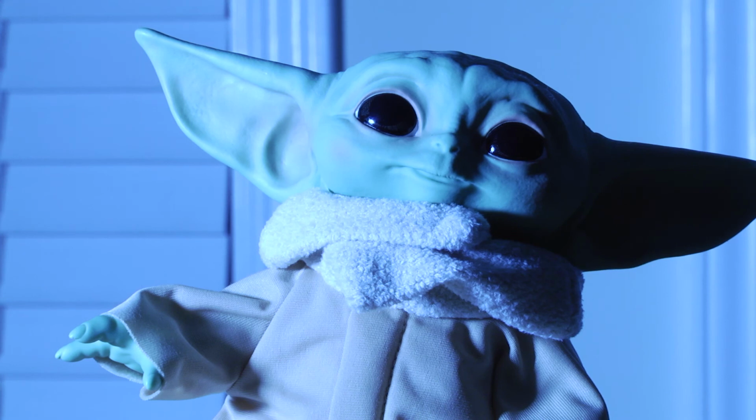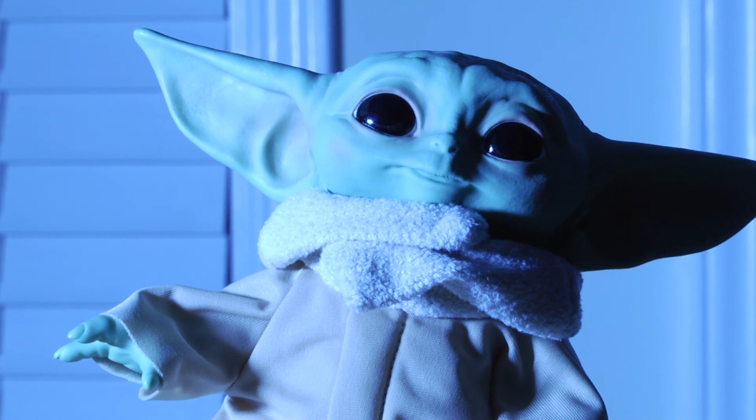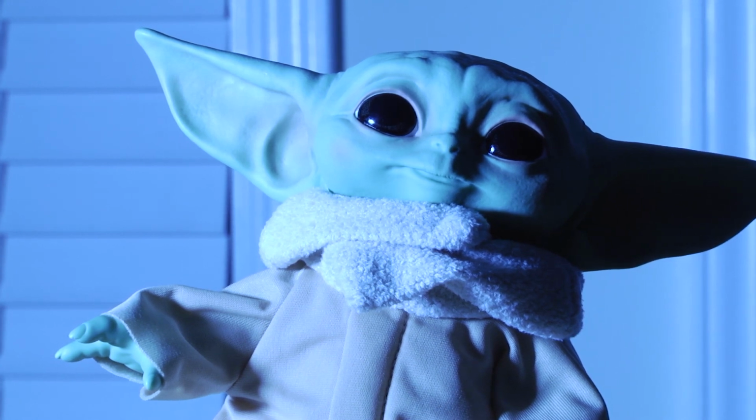You measure intensity using something called a light meter. And I have a light meter here, and it is a really cool gizmo.